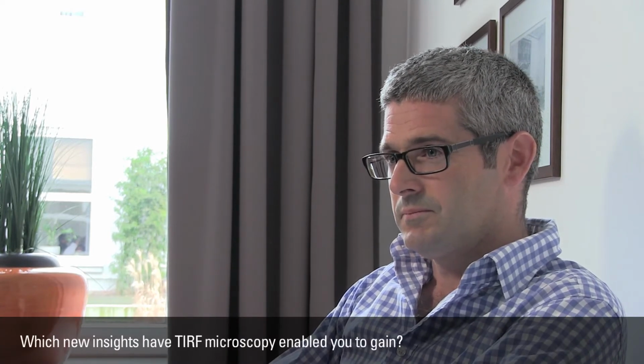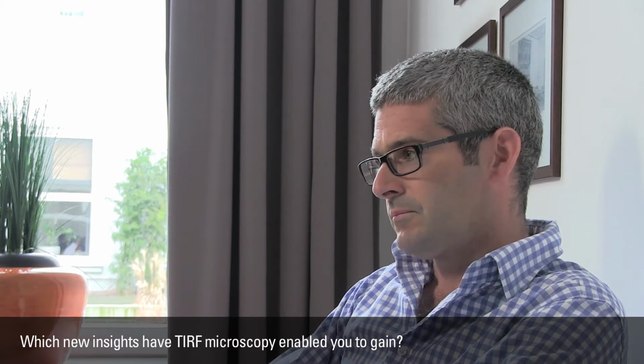So which new insights has TIRF microscopy enabled you to gain? I guess it's probably the only way of being able to image this process. So without TIRF microscopy, we wouldn't have any understanding of these processes, really. And I guess coupling that with the super resolution techniques has really revealed to us that what we had been studying for many years was probably only 5 or 6% of the real story. And we've been very carefully studying this very small percent of what was really going on, and now with super resolution techniques we're able to really understand a much bigger part of the story.